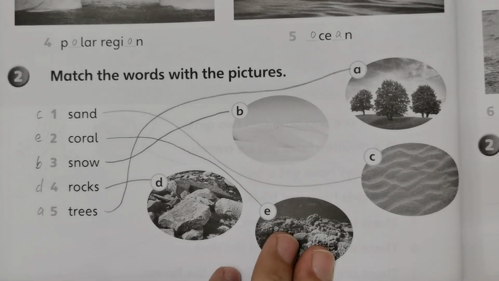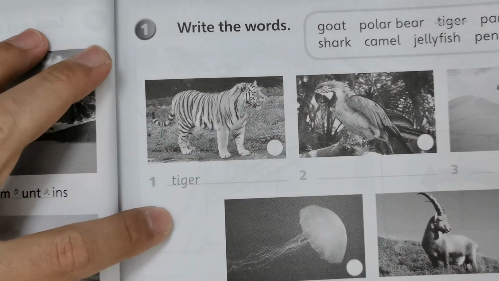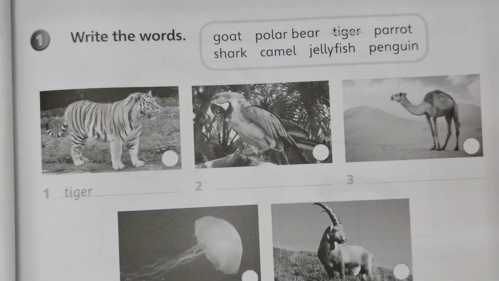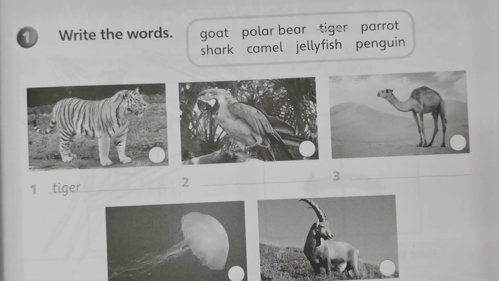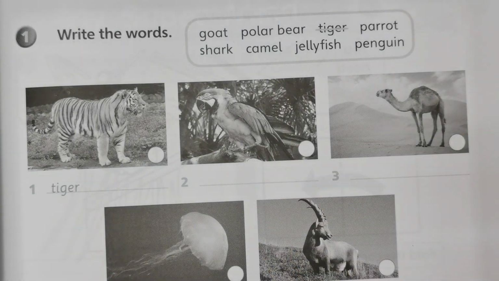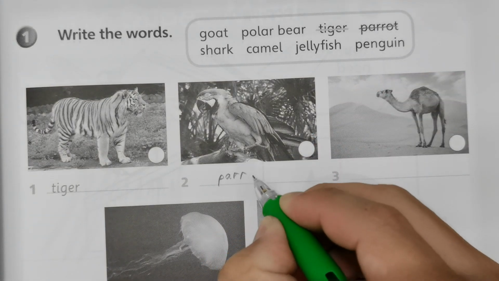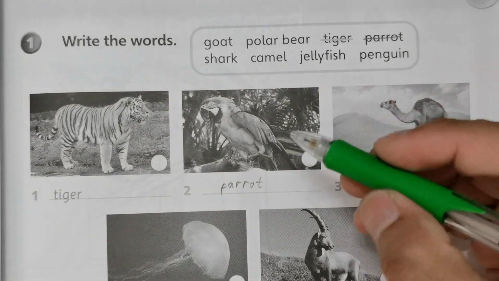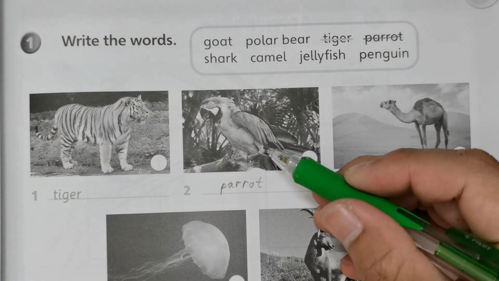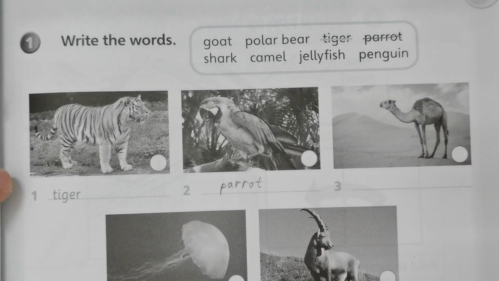So let's go to page 79. So we learn about some animals and its habitats. So number 1, write the words. So number 1 is tiger. And then we have number 2. So this is parrot. So parrot, some parrots may be mimicking human voices. So some just don't. So number 3, we have camel in the desert.